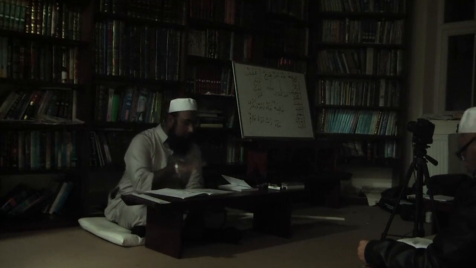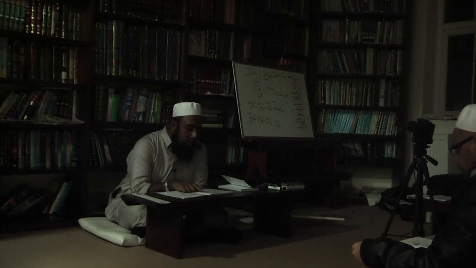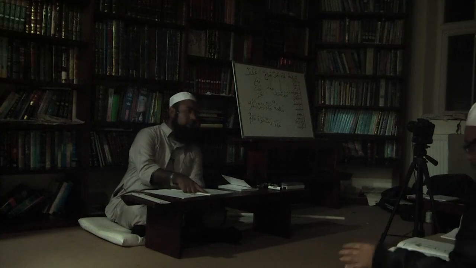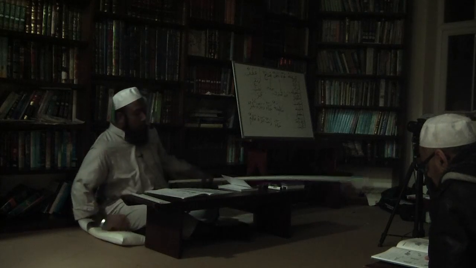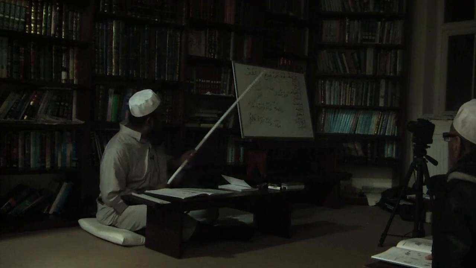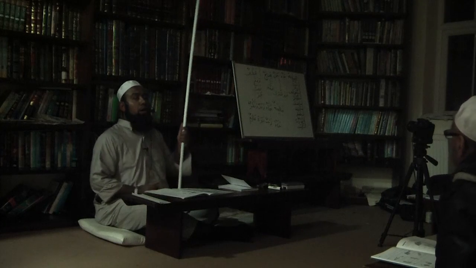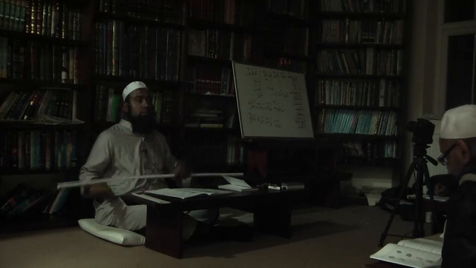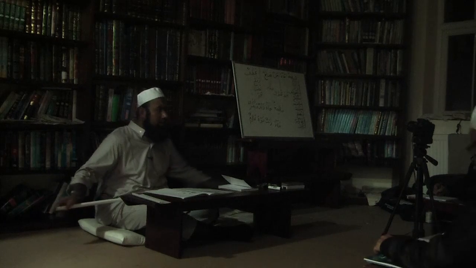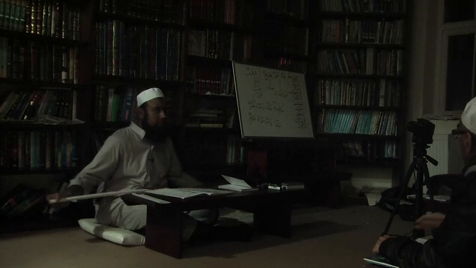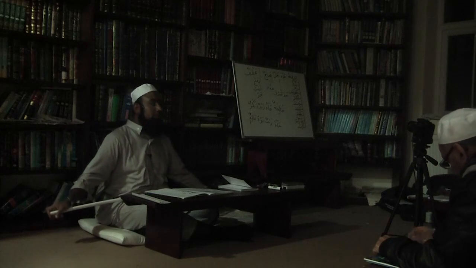Now we're going to talk about wa. That means and. Wa is called harf atf. Harf, remember we explained what? You got noun, verb, and particle. We explained it, can you remember? In the first book we explained.